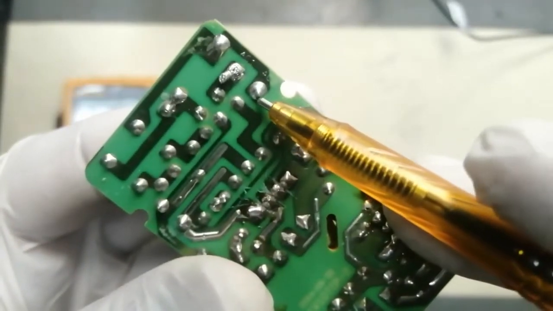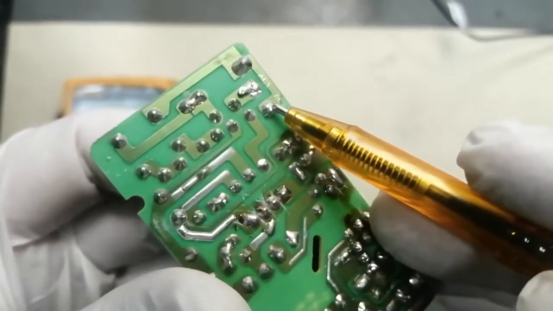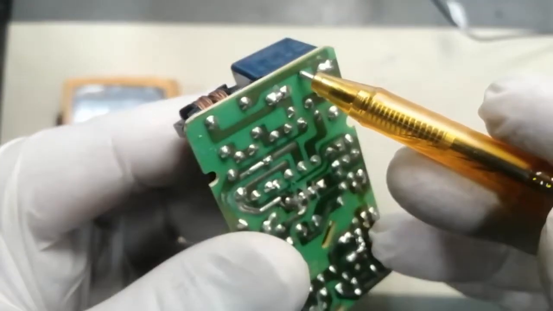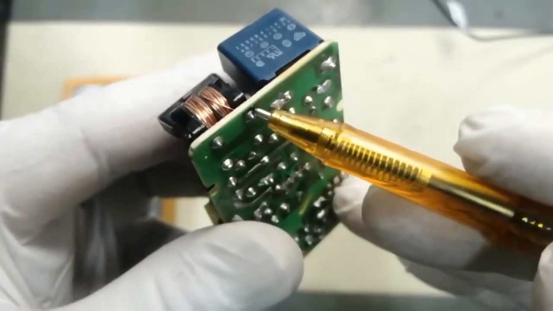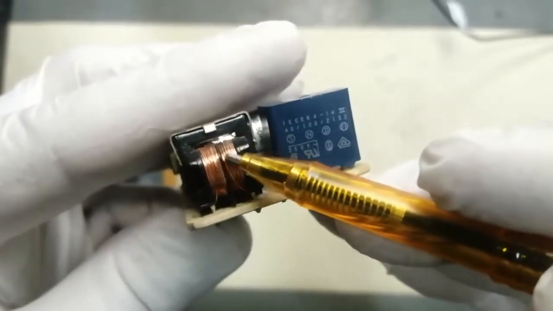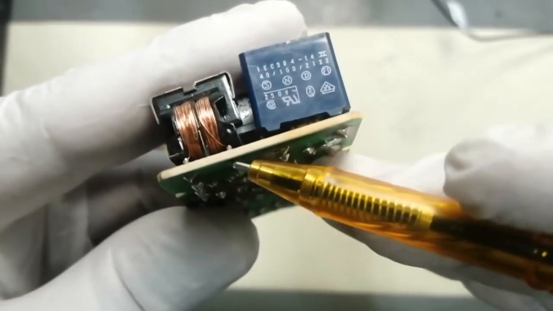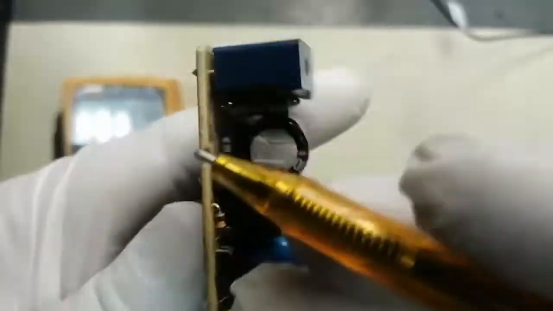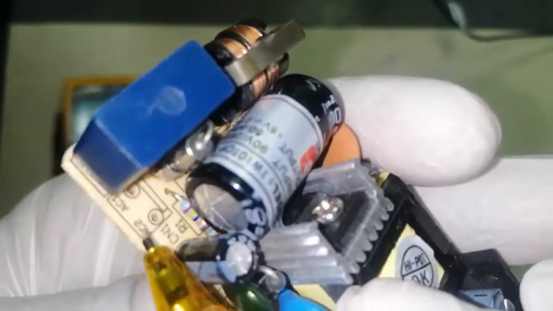If we see the one line, it is here, and this line is going to this filter capacitor, and the other side is going to this inductor. The inductor is divided into two pieces. It is entering the first coil. Then we will see the second line. The second line is here, the AC2 terminal.